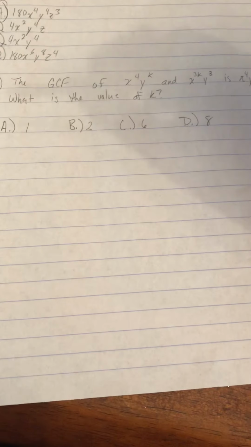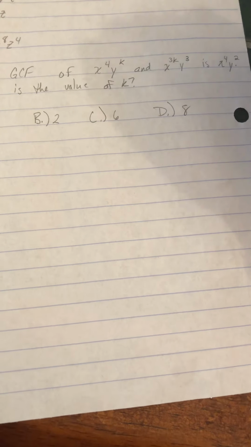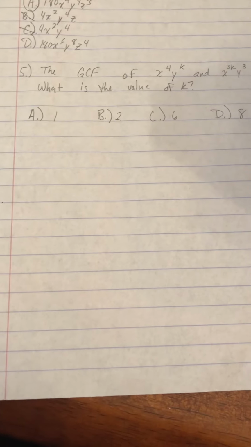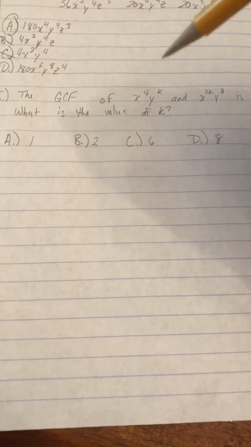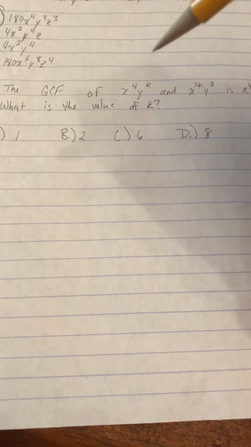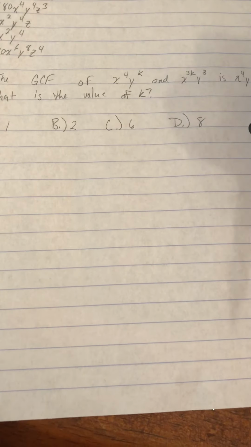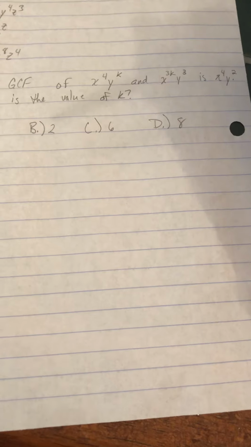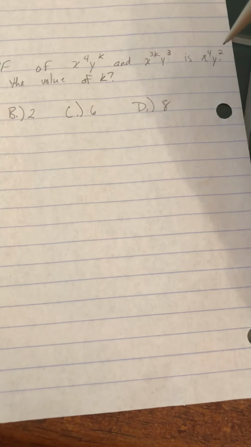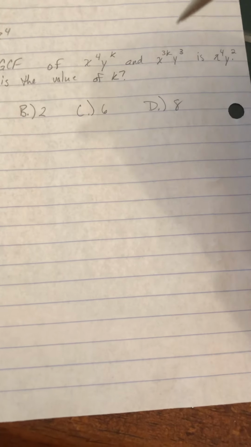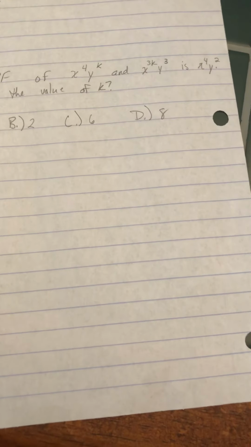The last one, the GCF of x to the 4th power y to the k and x to the 3k y to the 3rd is x to the 4th y to the 2. What is the value of k? So if you're looking for the GCF, that is the greatest common factor, you're always taking the smaller exponent, okay? Since we're taking the smaller exponent and we're given the GCF, and I need to know what k is here or here, same thing. The easier one for me to figure out is the y to the k. So that's the one I'm going to look at.